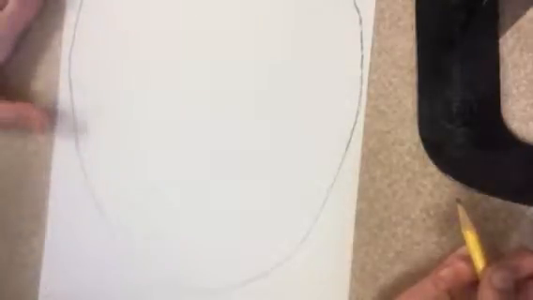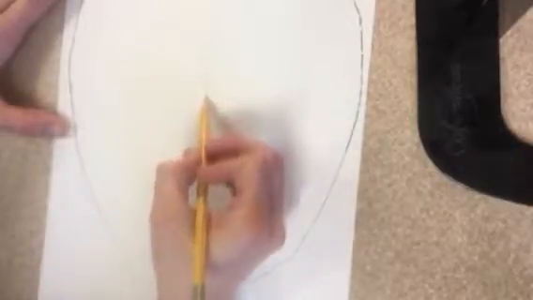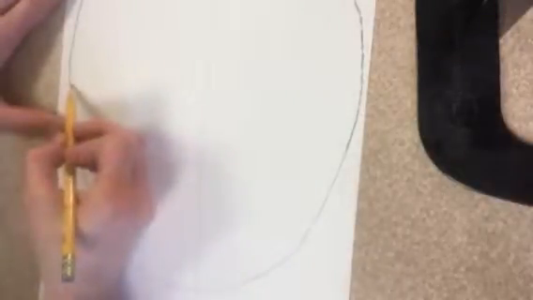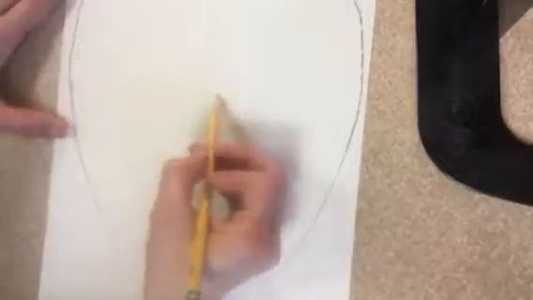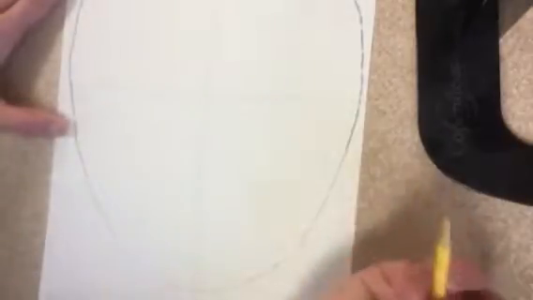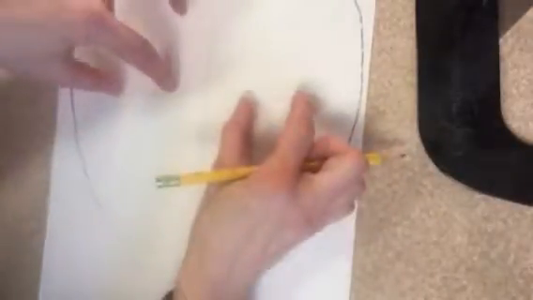So when you look at the packet that I gave you, you need to make guidelines for where to put the parts of your face. So your face has symmetry, so I'm going to make a light line in the center. That is a vertical line. And then I'm going to make a light line in the center. That's a horizontal line. And then the first thing that you need to make are the eyes.